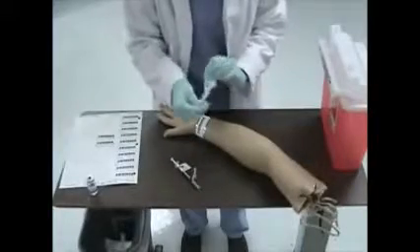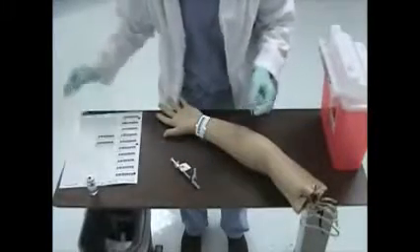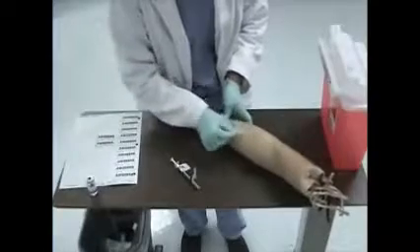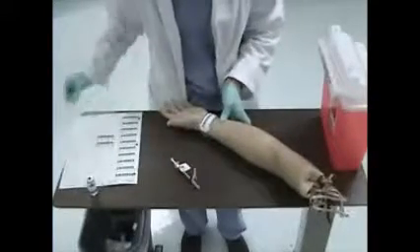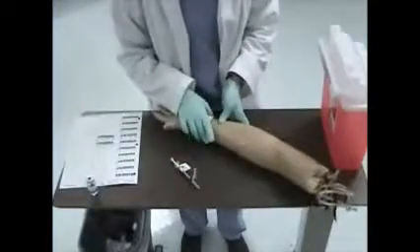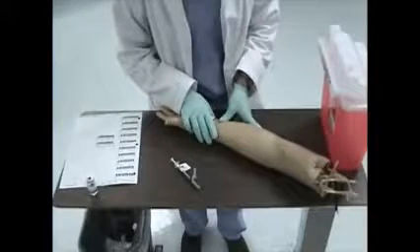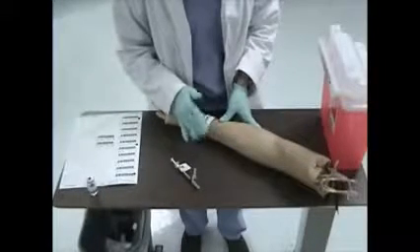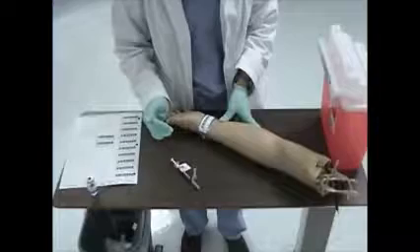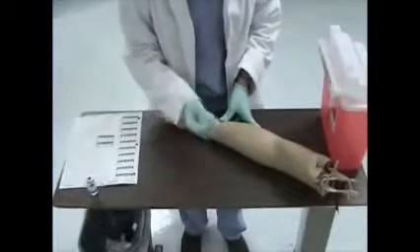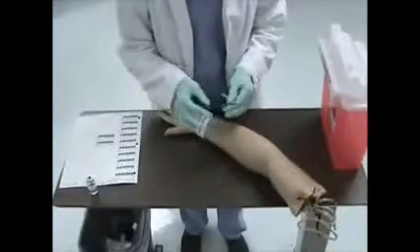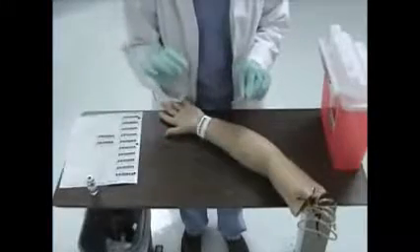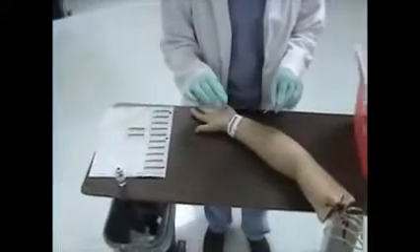I will cleanse the area with an alcohol prep. I will allow the area to dry. I will not be fanning or blowing on the area to dry the skin. At this point, I am going to uncap my syringe and throw my cap into the garbage.